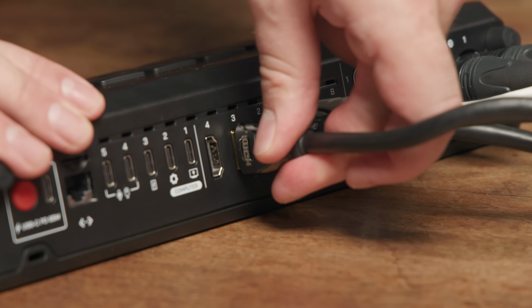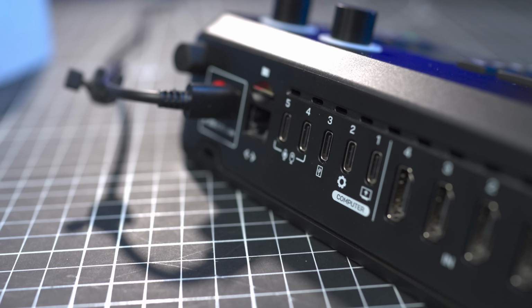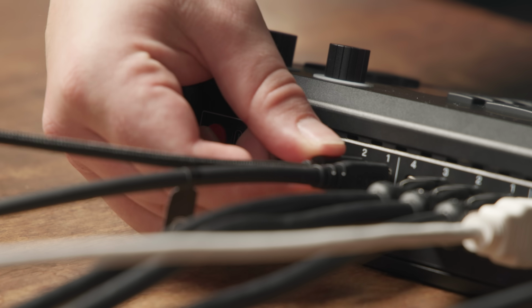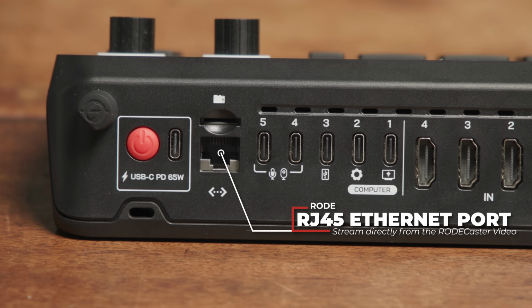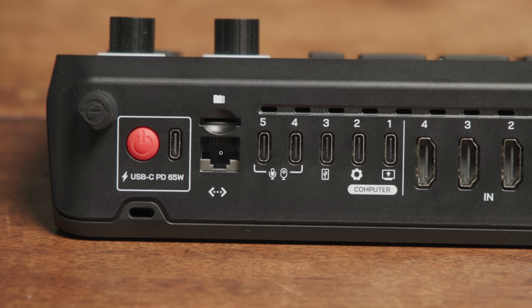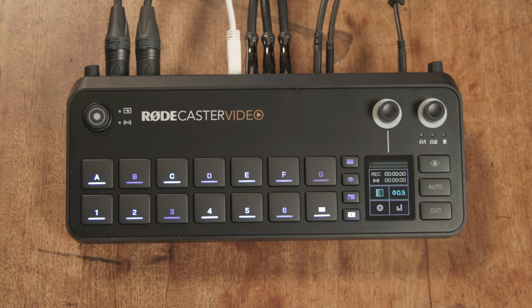Moving right along, you have 5 USB Type-C ports. The first 3 are for connecting computer and control, and an SSD for saving the recording. The last 2 are those USB inputs for connecting either a UVC camera or a USB microphone, and that may be one of the most unique features on this device. Last but not least, you have the RJ45 Ethernet port for device control and streaming. With all of that being said, let's get this show on the road.